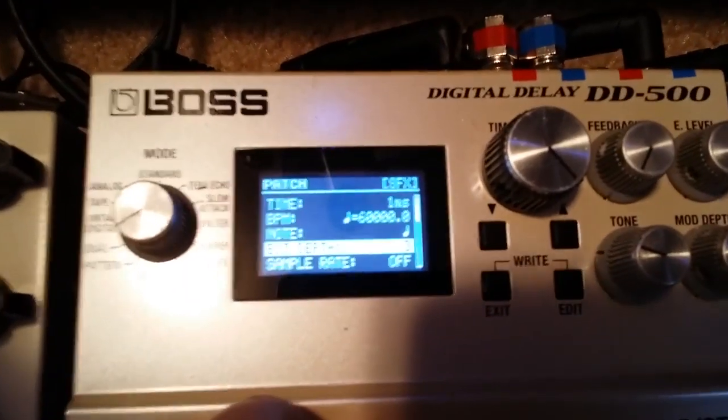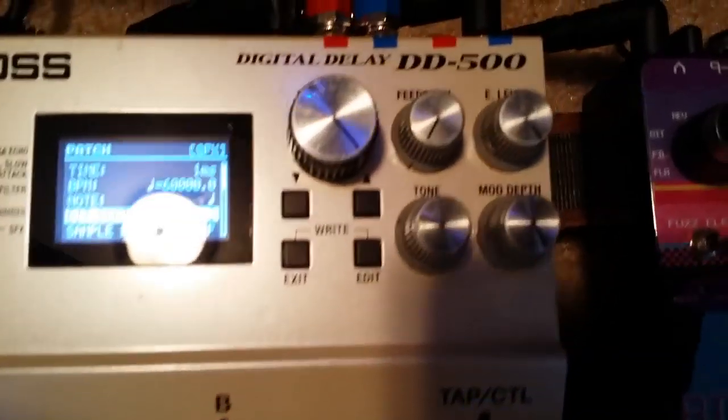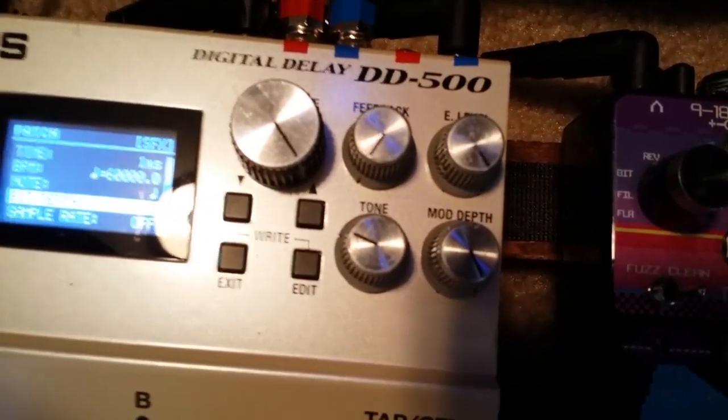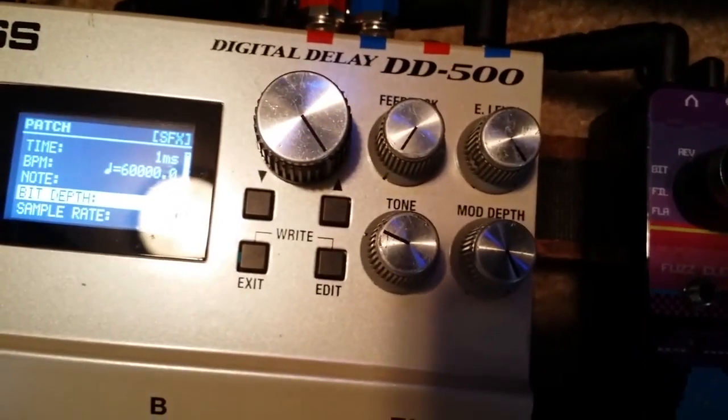Take that volume down. And then what I also did was it got a little harsh, so I brought the tone down to about the 9 o'clock position. So to reiterate, this is only the Boss making the distortion.